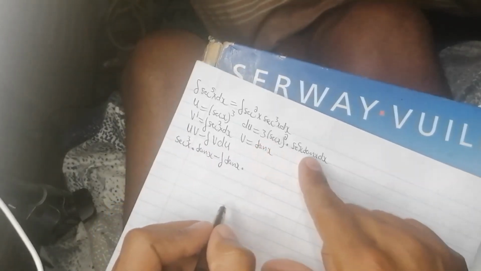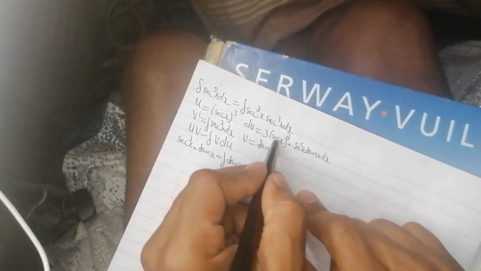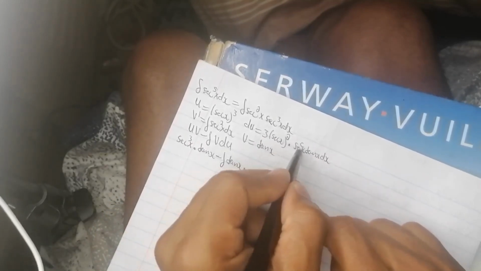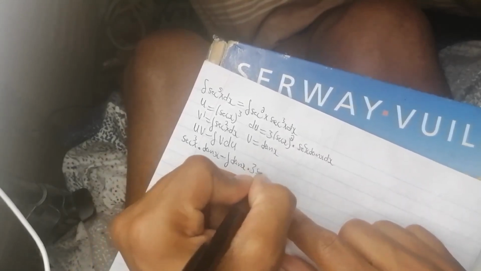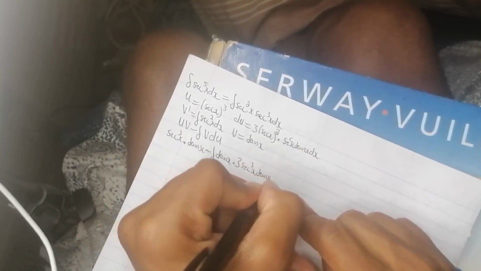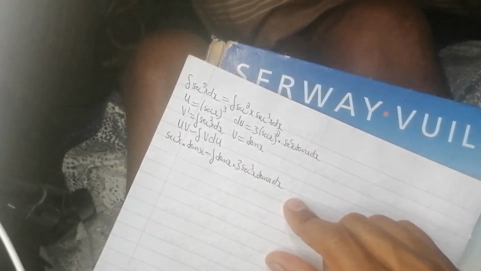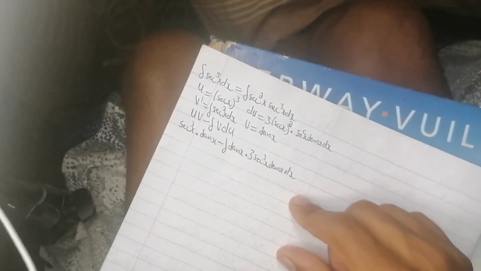I can rewrite this. I want you to be careful of something here. You have sec squared multiplied by sec, that will give you sec^3. So you will have 3 sec^3 x tan x dx. Very, very important that you realize this.